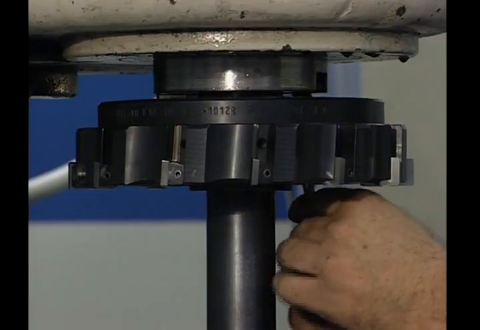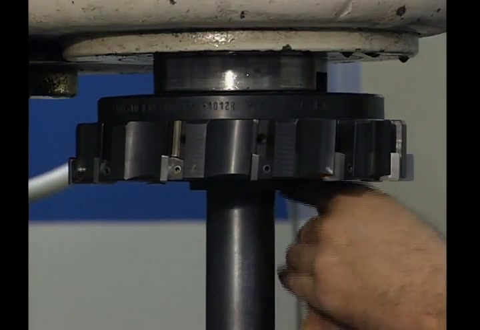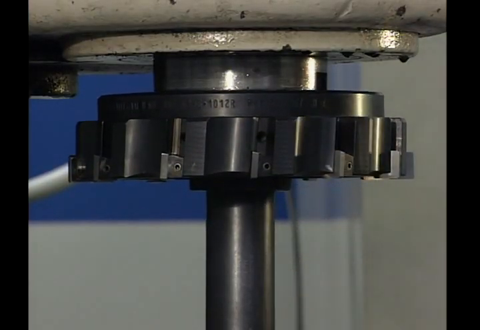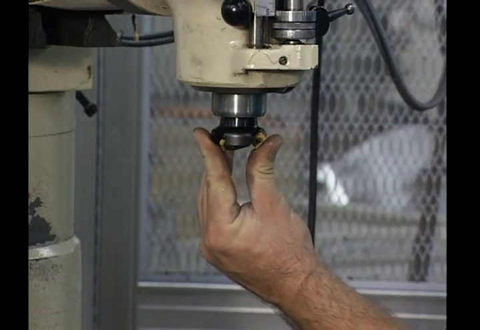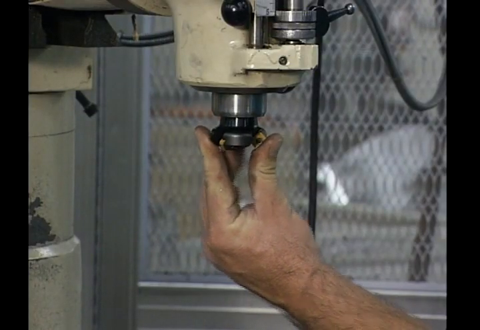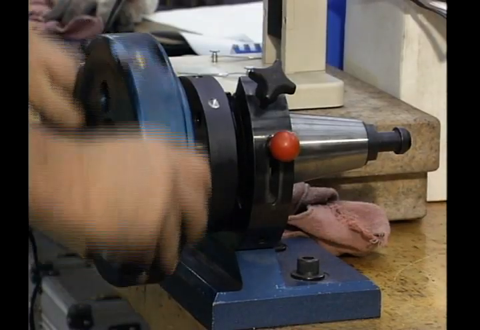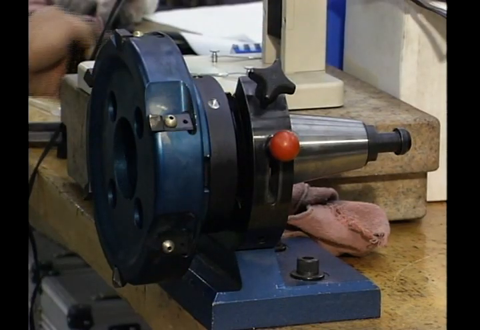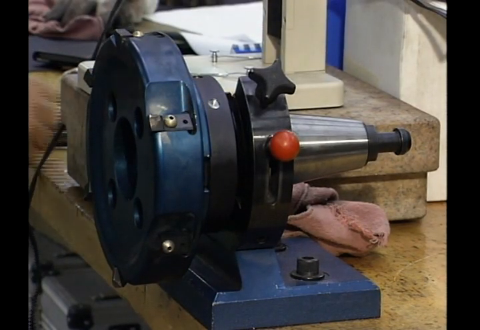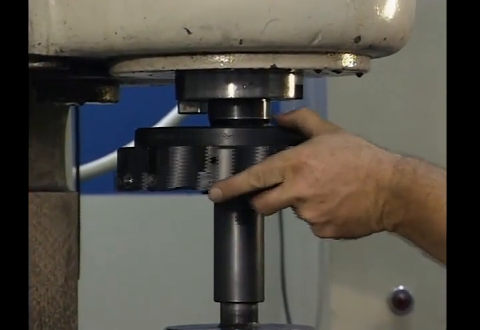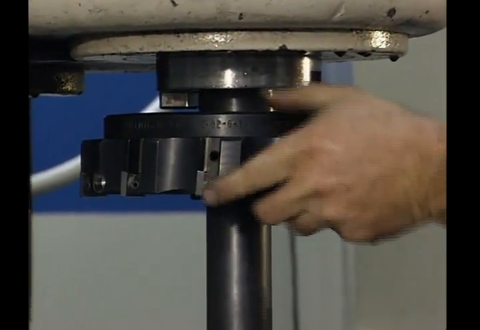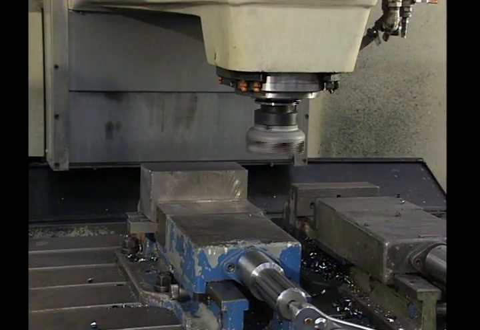To hold close tolerances in milling, a very stable mounting is essential. There are several methods of mounting face milling cutters. Milling cutters under 3 inches in diameter are usually integral shank cutters. Face mills between 3 and 8 inches in diameter are mounted onto an adapter and go into the spindle. Face mills from 8 inches diameter and up may mount directly to the spindle.